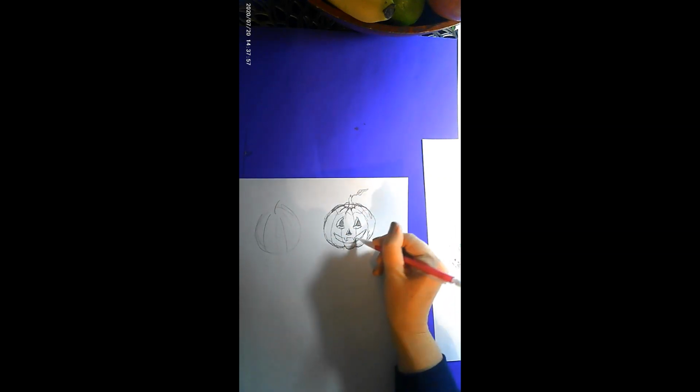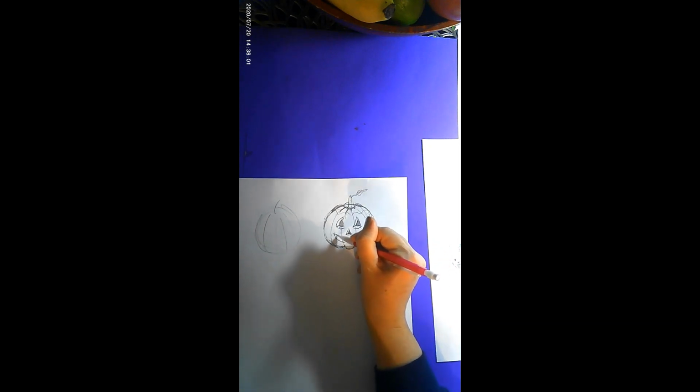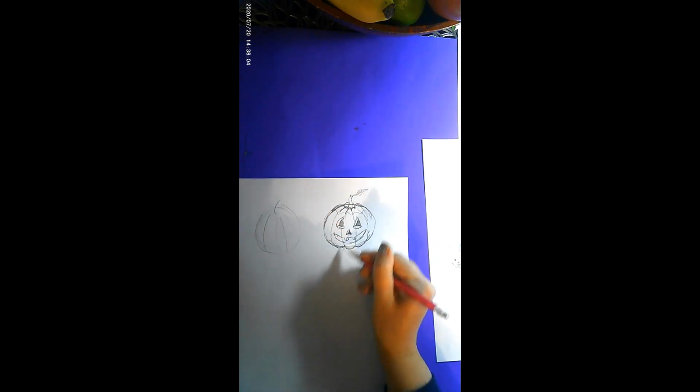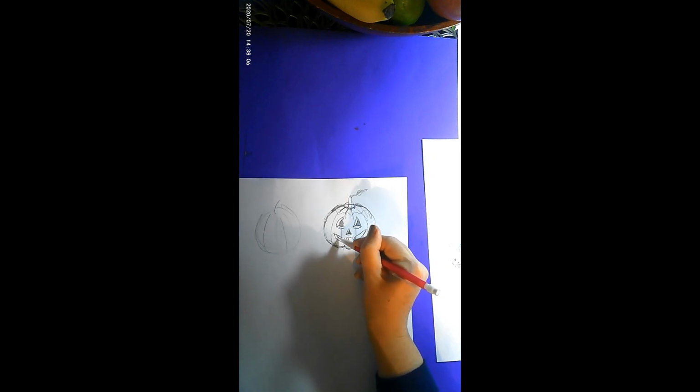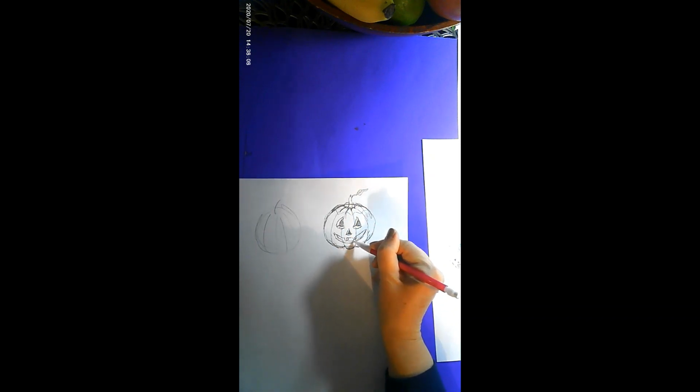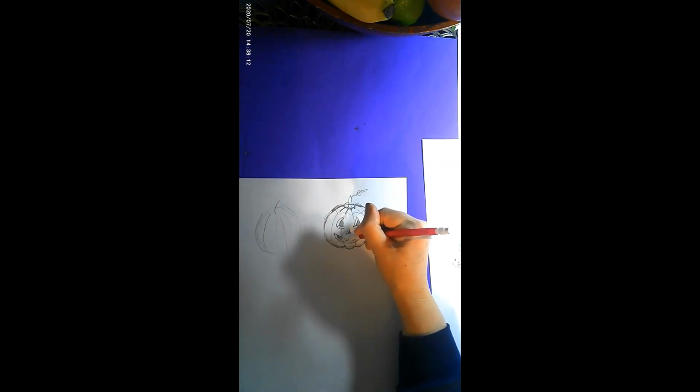Bring that up, bring that up. And then here, because of the angle that we're looking at, we can't see the top. So we're just going to draw the bottom. And it gets to about here and stops. And then I'm going to shade. I'm shading so it's just easier to see.